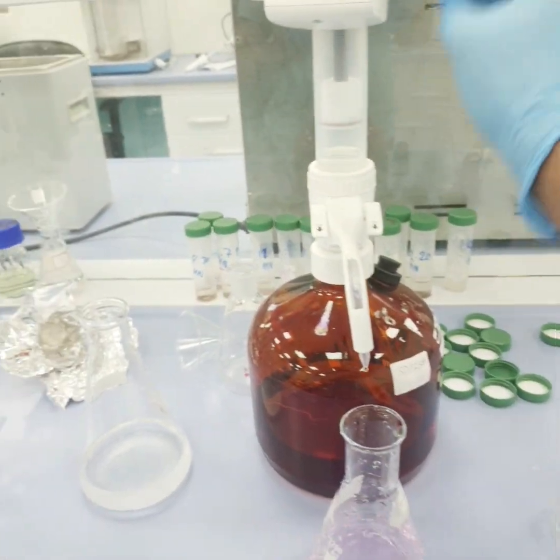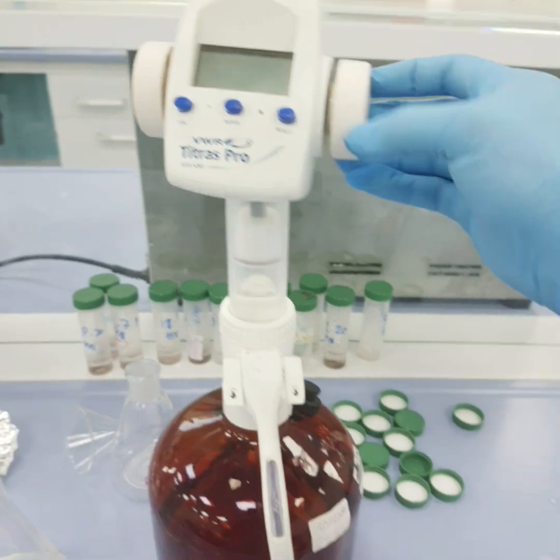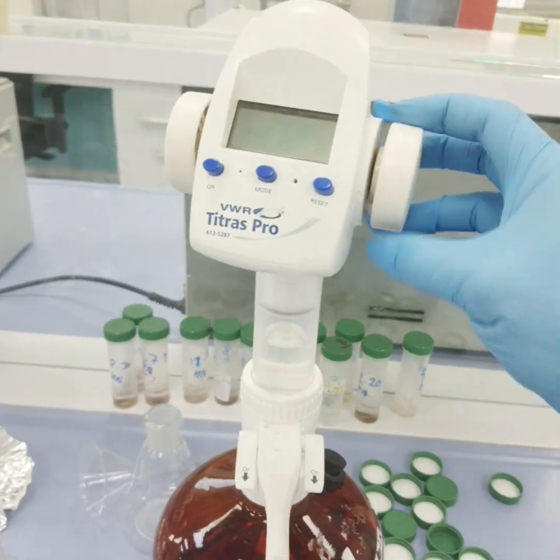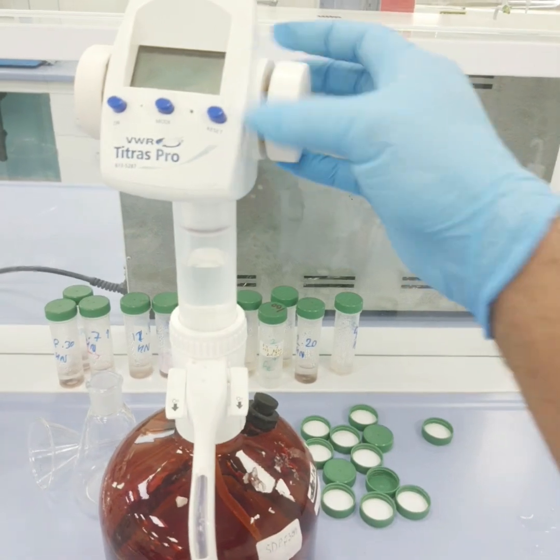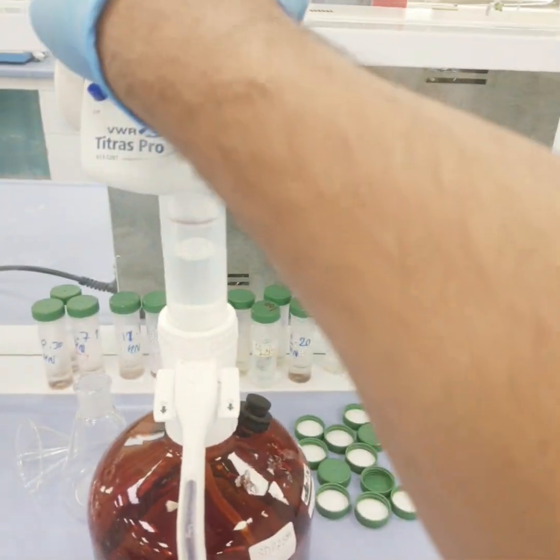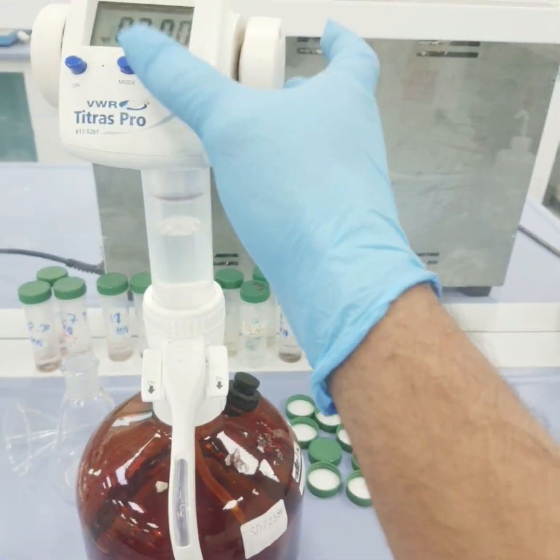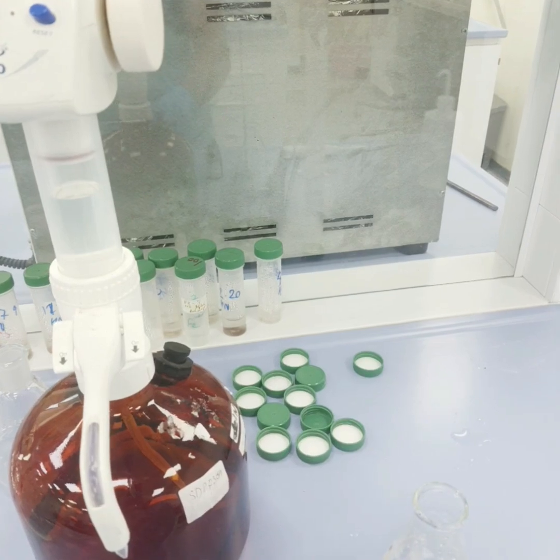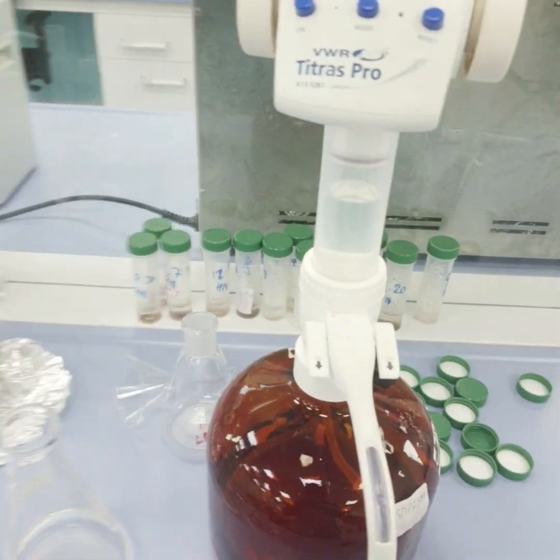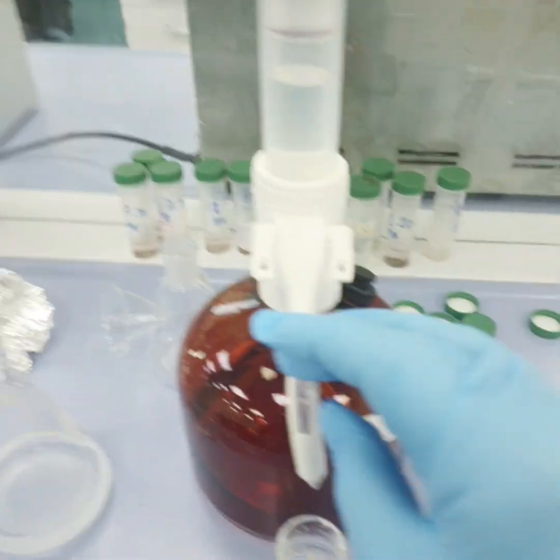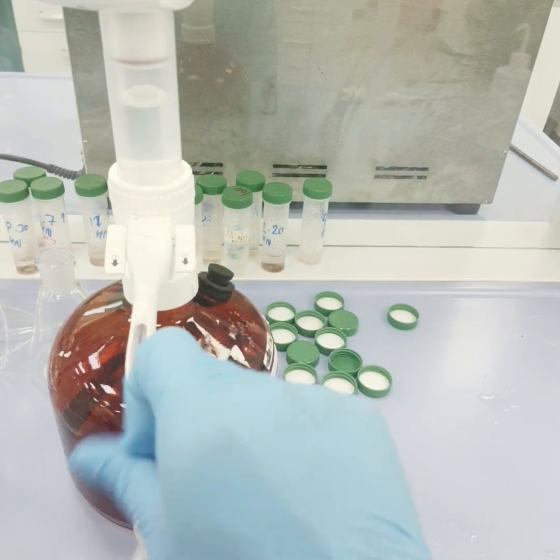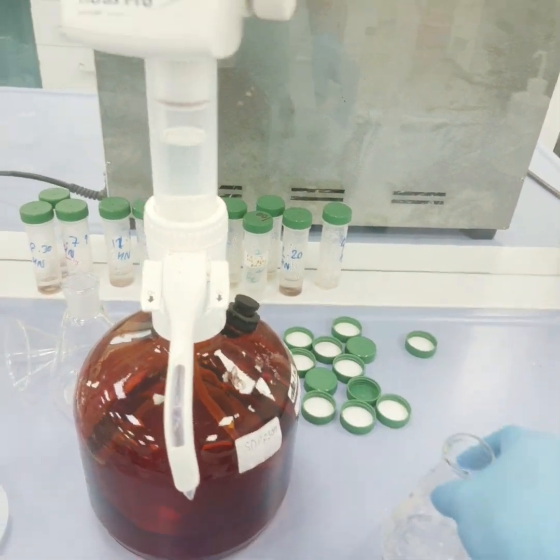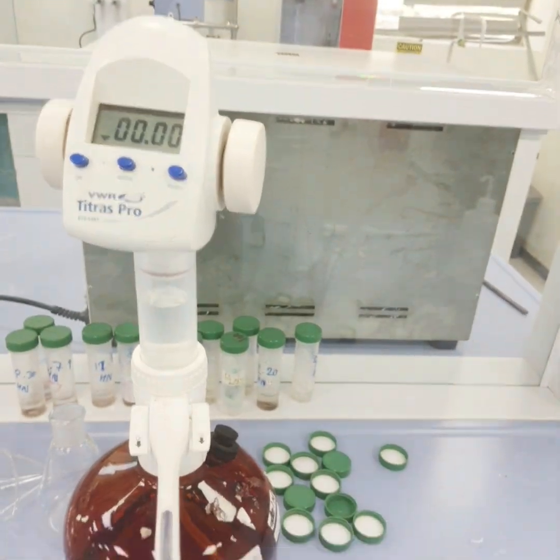Now you can see this is my titrator, and this solution is already standardized using the calcium carbonate solution. Now you can see it's already zeroed, and also make sure it has no entrapping of air bubbles. Again reset.